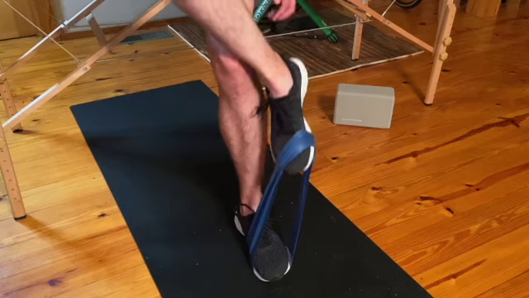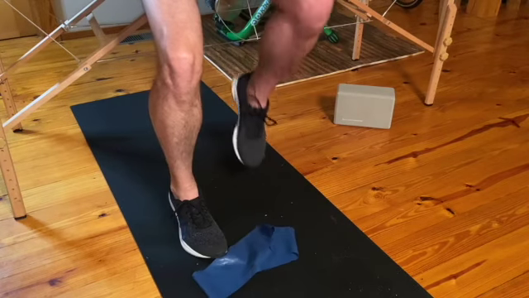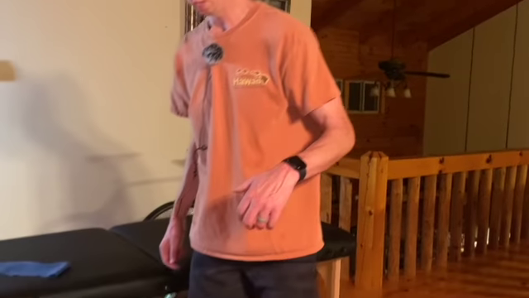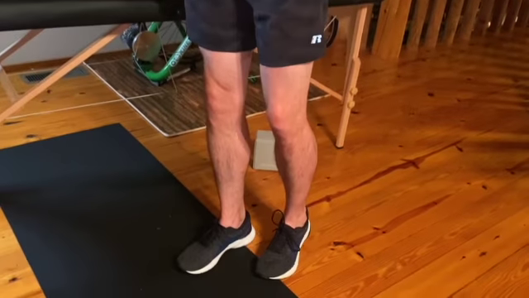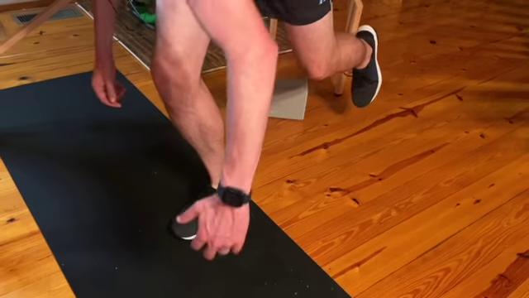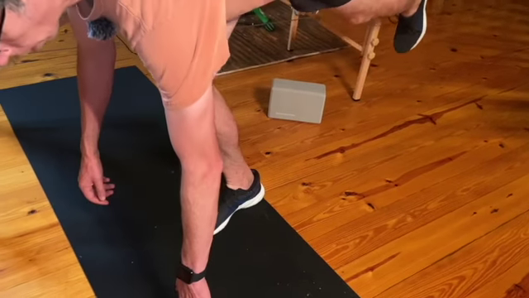Okay, the next thing that you want to do is some balance exercises, which will help out. I did a YouTube short about this exercise. You're going to stand on one leg and go down as if to touch the floor, keeping your back leg as straight as you can.